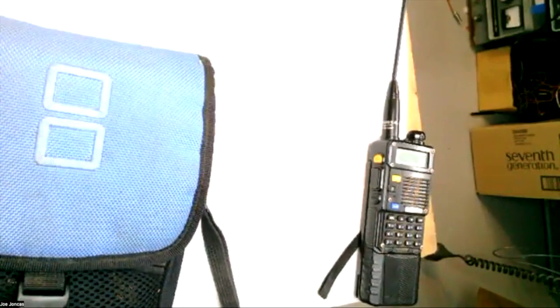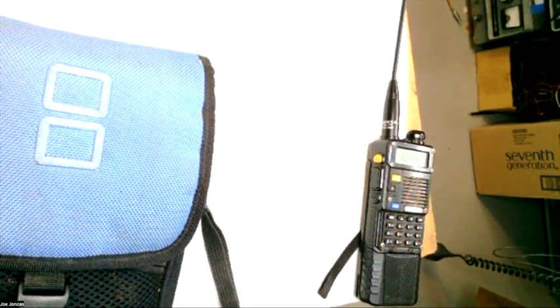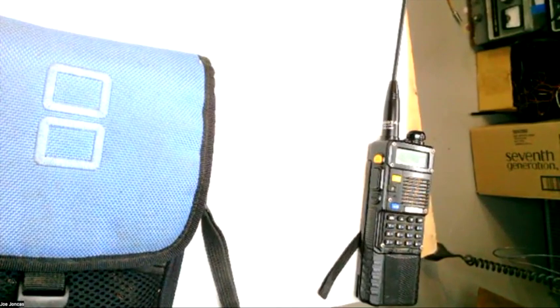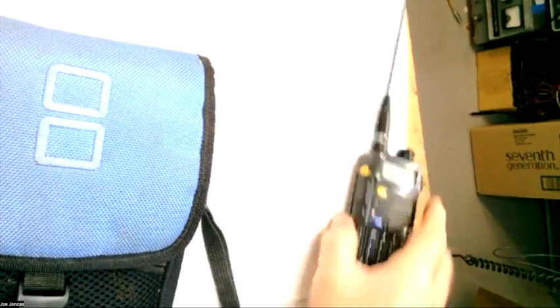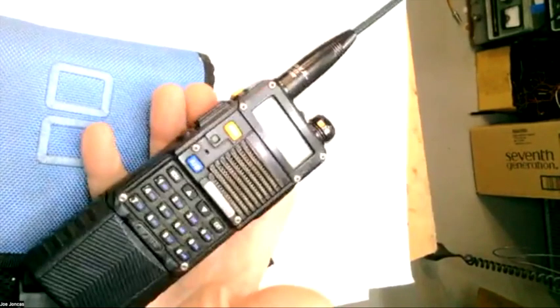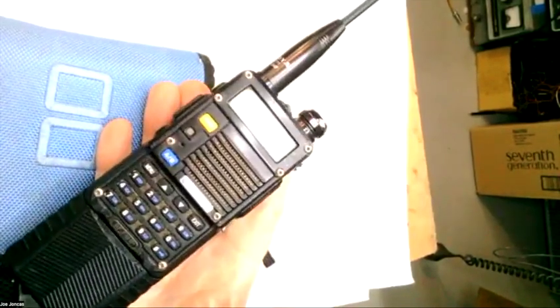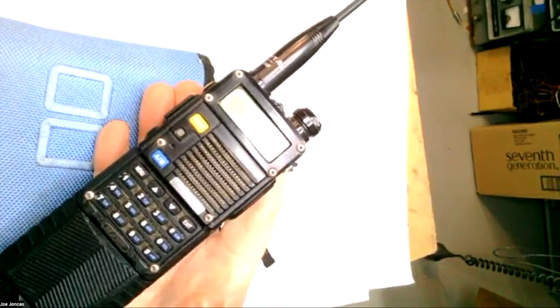Somebody mentioned using an amplifier. You can get a little amplifier that'll take the 5 watts and turn it into, say, 30 or maybe even 50 watts, which is quite a bit of power. And so you greatly extend the range of the radio doing that. By the way, this radio, you can talk to satellites with this radio.